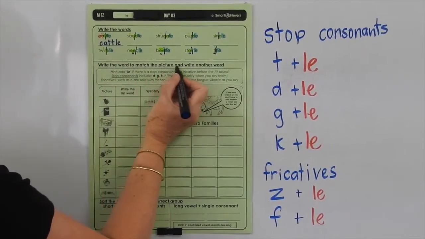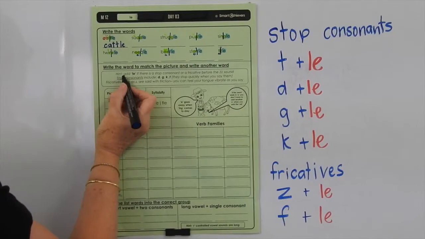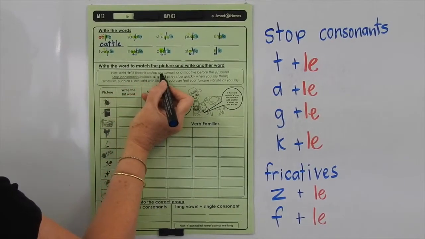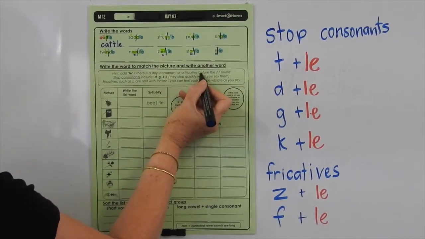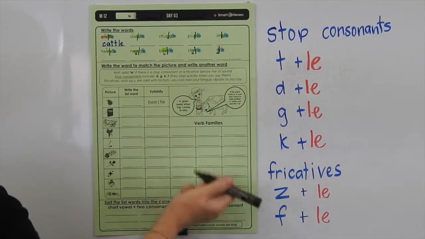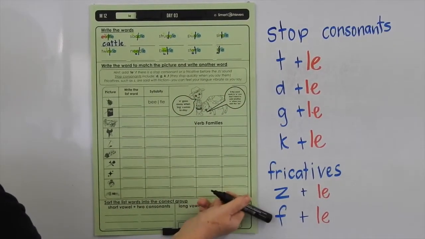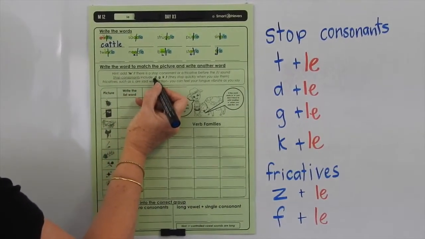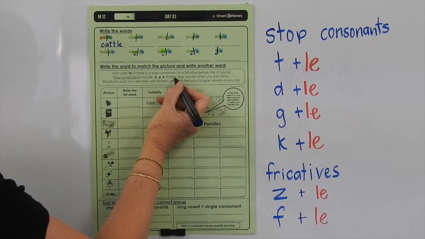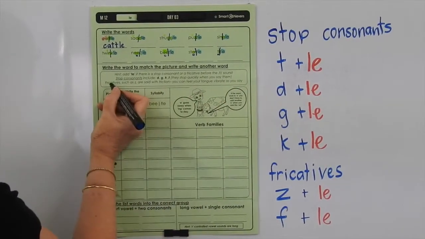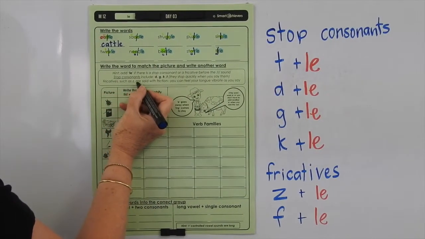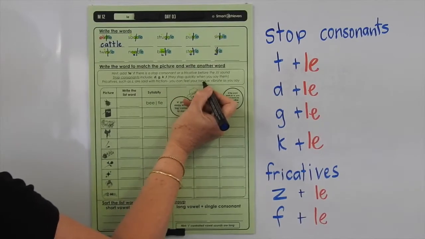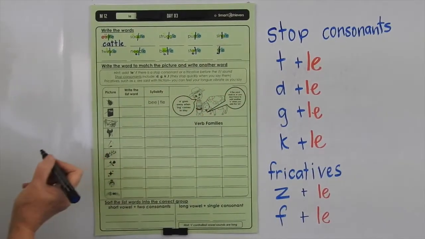Write the word to match the picture and write another word. Hint. Add LE if there is a stop consonant or a fricative before the ul sound. So you know what a fricative is. It's those letters that are said with friction. Stop consonants include d, g, k, t because they stop quickly when you say them. Fricatives such as z are said with friction. You can feel your tongue vibrate as you say it.